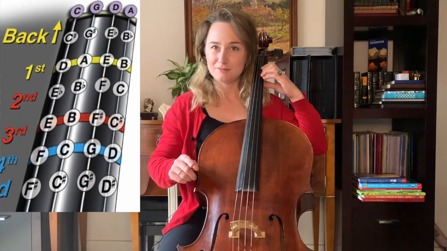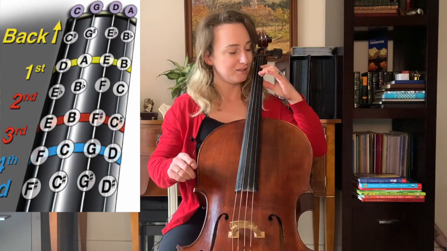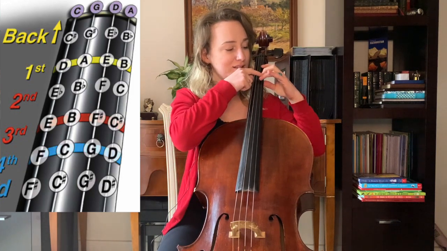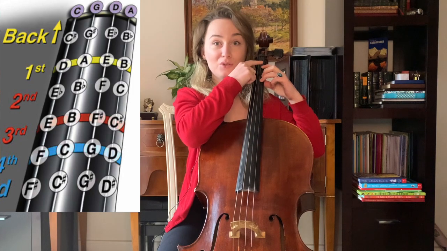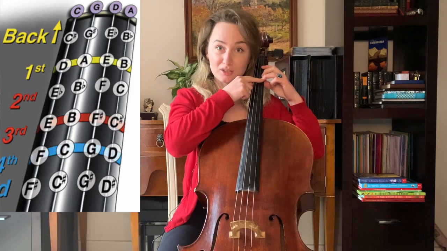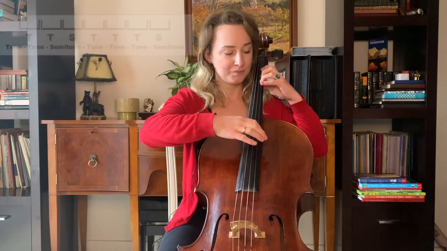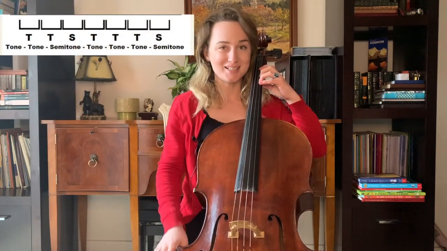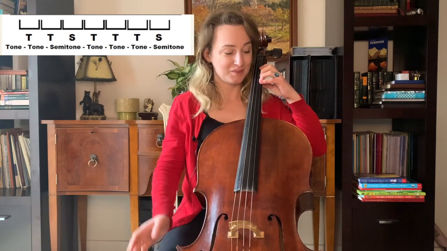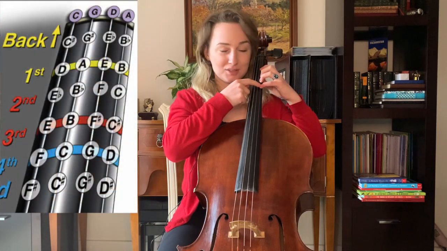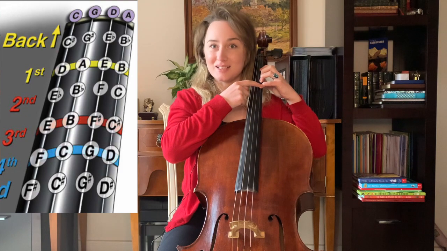No, second finger is not the right decision. We need another semitone. We will be looking for the B, C sharp. Let's try it. C sharp, and at the end we did have a semitone. So C sharp and the shortest distance, D. Without even knowing the key signature, we found the right notes.